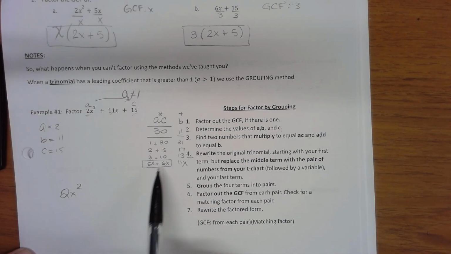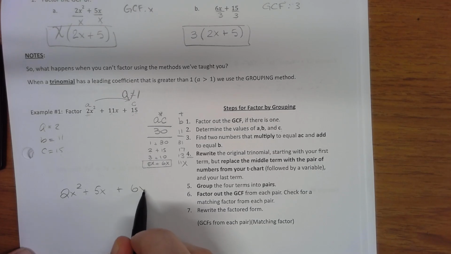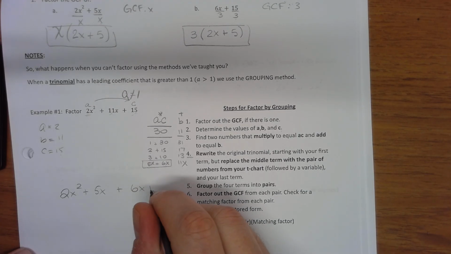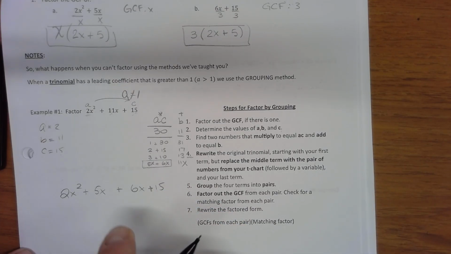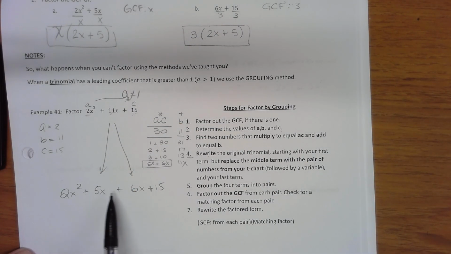So I've added x's to the two numbers in the t-chart. So I have a 5x plus a 6x. I'm leaving a little room in the middle. And then I'm going to rewrite my last term, which is 15. So now I've split this middle term into two separate terms that in combination equal back the middle term.